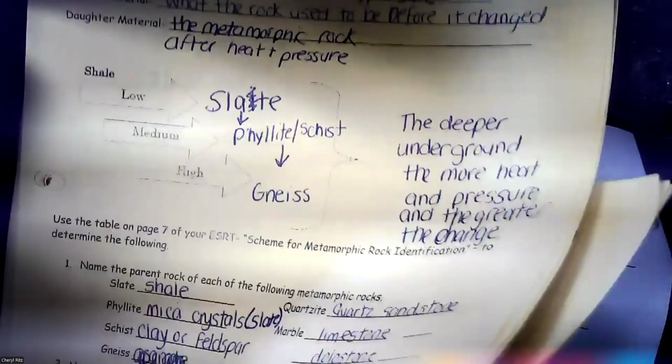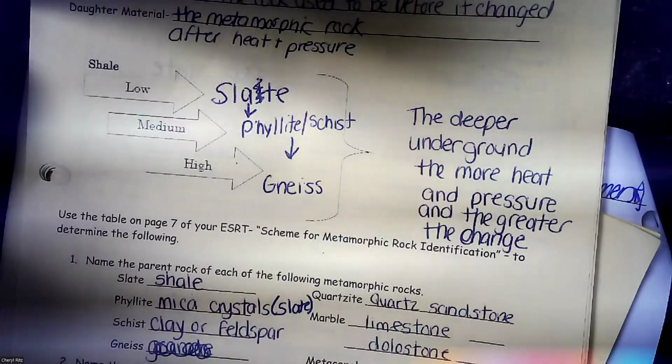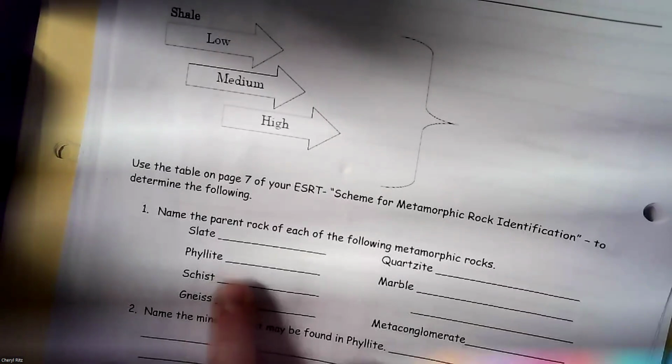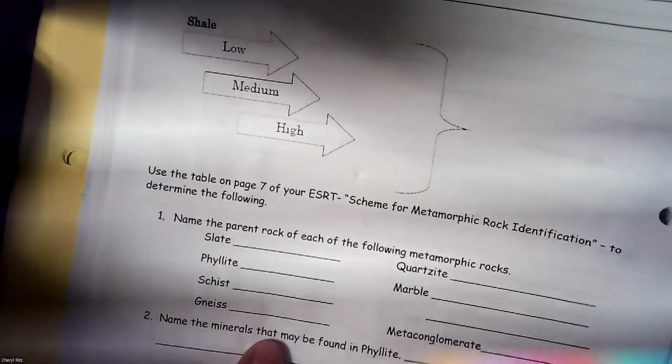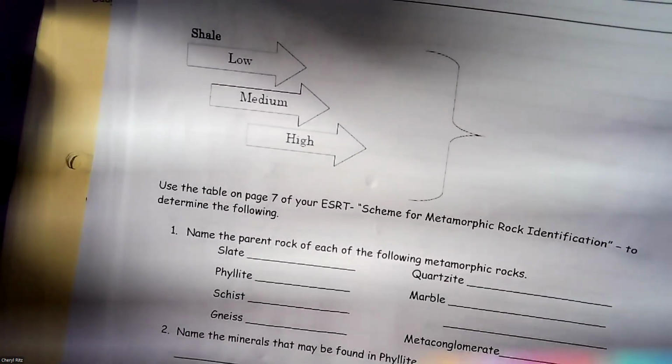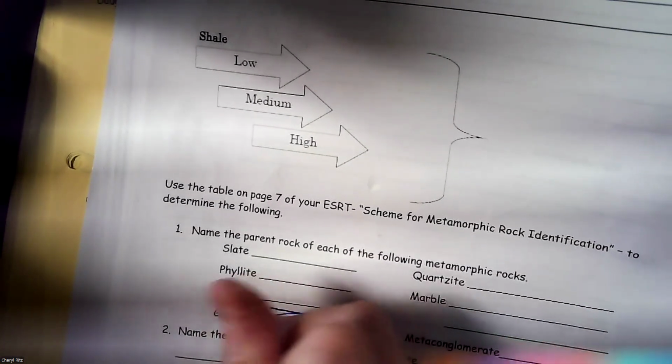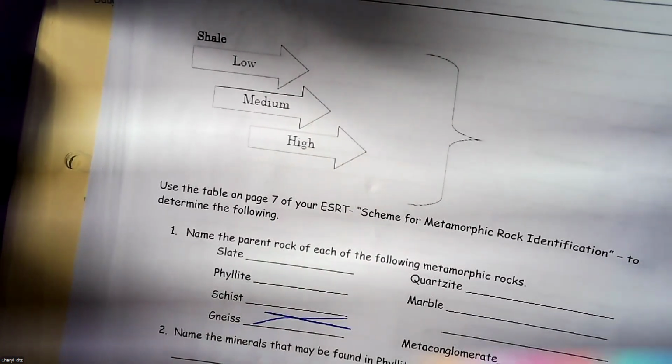Okay, so on the bottom of page 34, we have, where is my packet? There we go. I'm asking you to find the parent rocks of these rocks that are on here. I will tell you, you can cross off gneiss because it's not on the reference table.